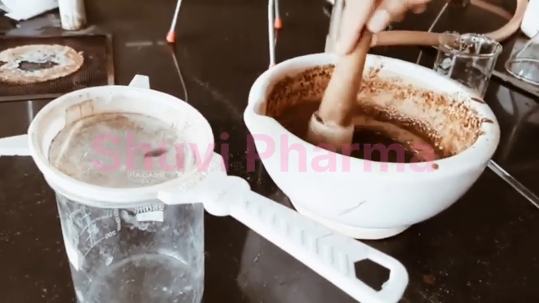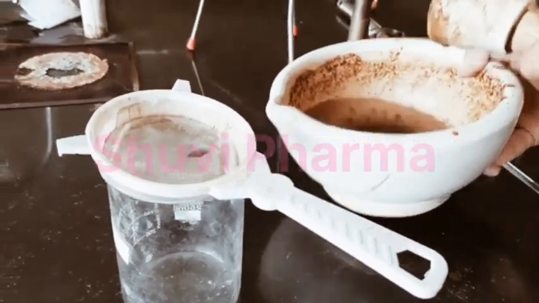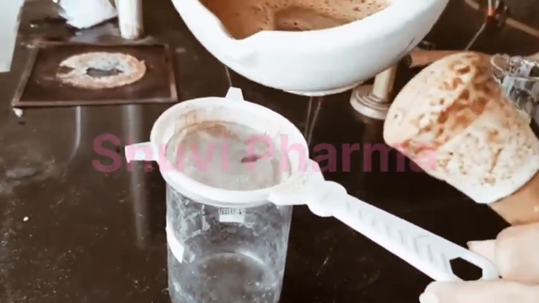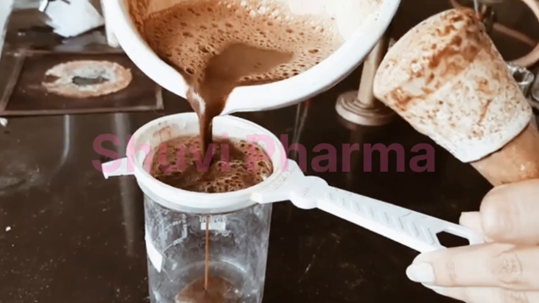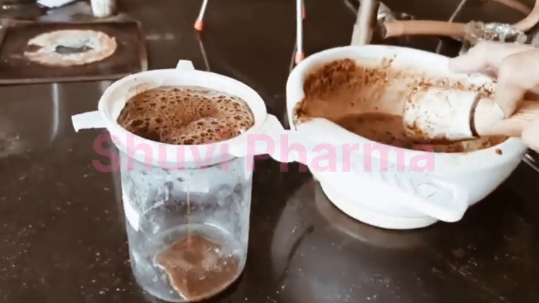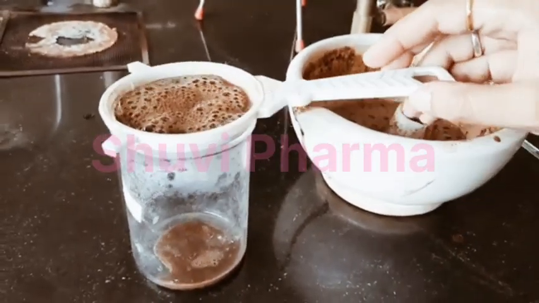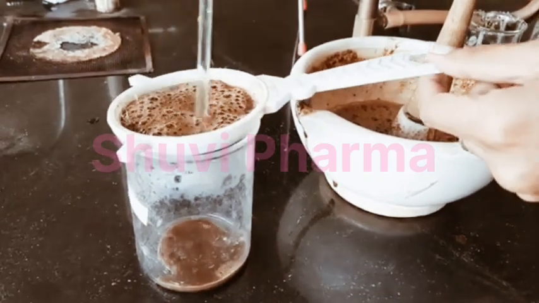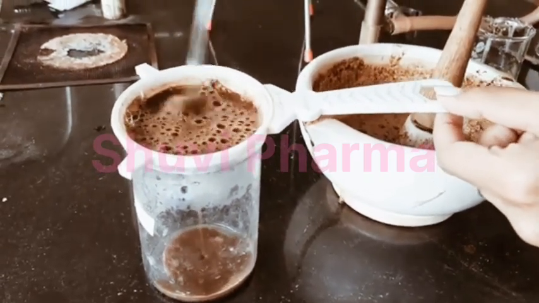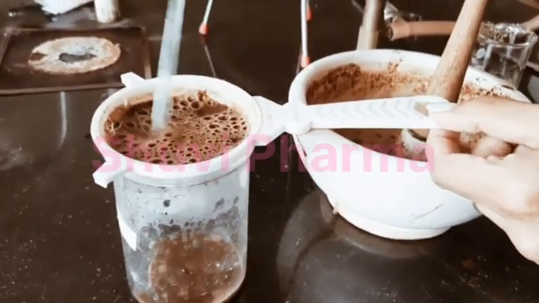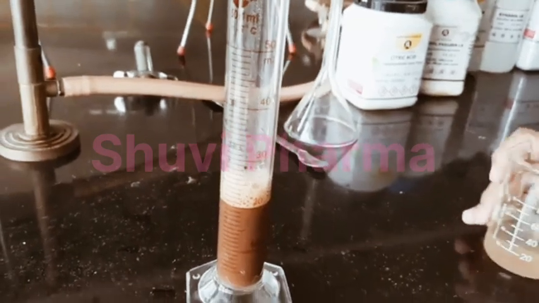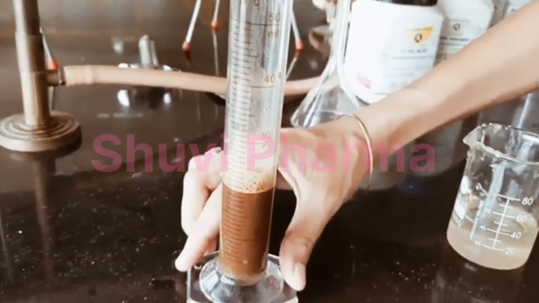Now we will filter this. So firstly we will filter this by using sieve. So this is the extract which we have filtered.